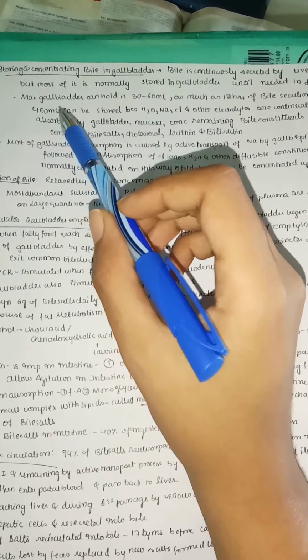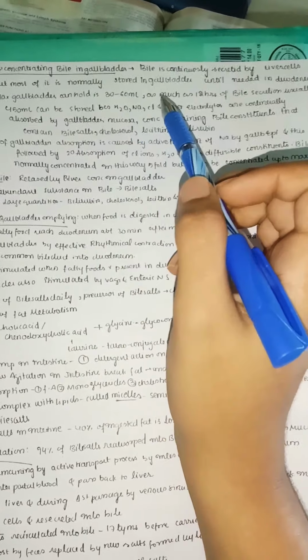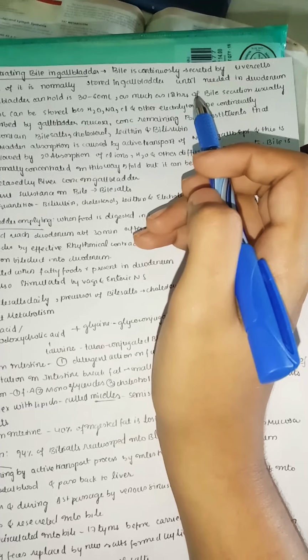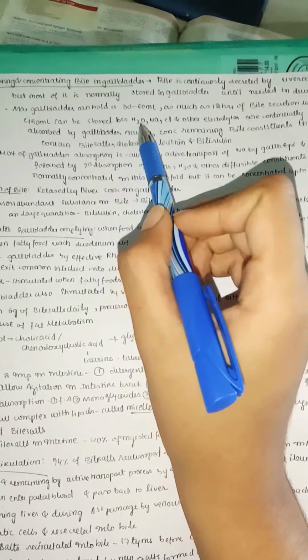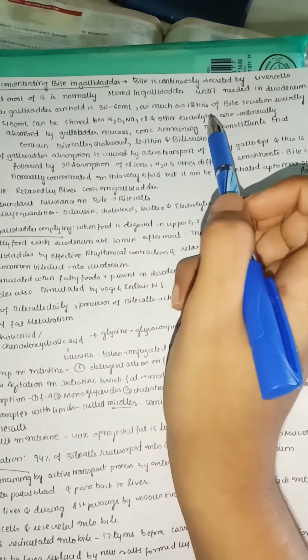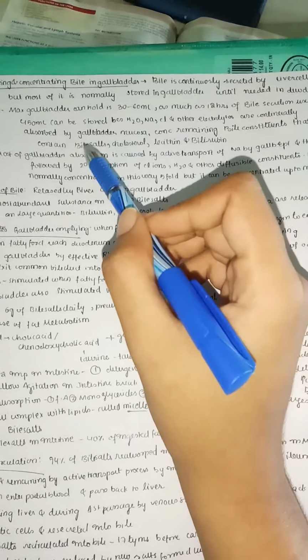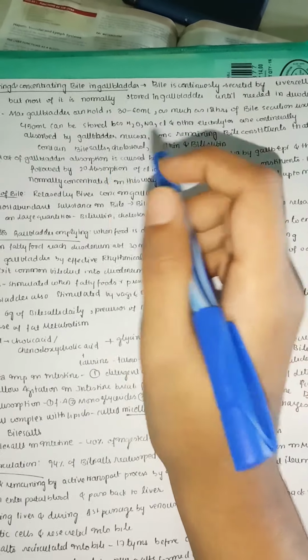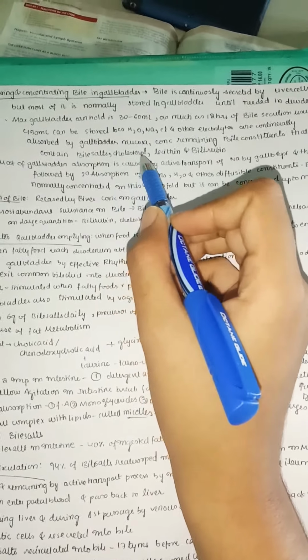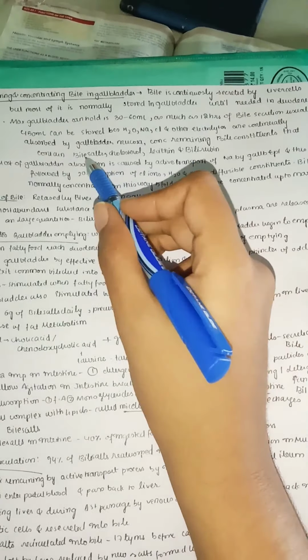So the maximum the gallbladder can hold is 30 to 60 ml, as much as 12 hours of bile secretion. Usually 450 ml can be stored, because the water, sodium chloride and other electrolytes are continually absorbed by the gallbladder mucosa. So the remaining bile constituents are concentrated, which contain bile salts, cholesterol, lecithin, bilirubin. So this is very important.